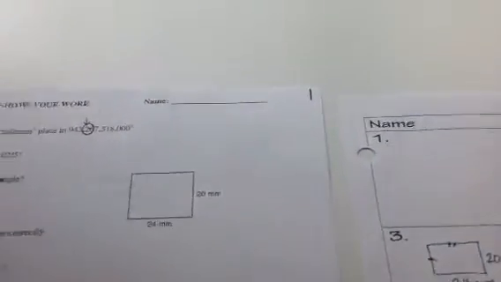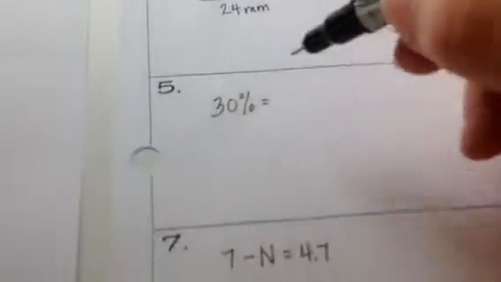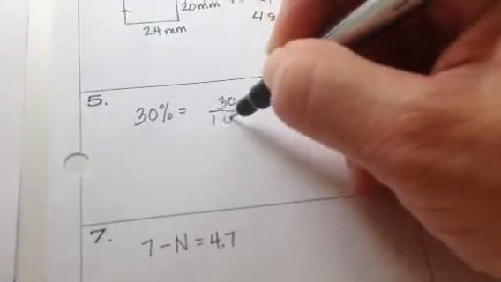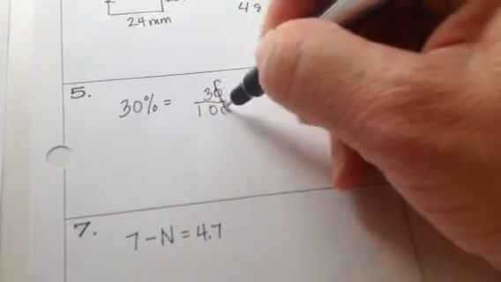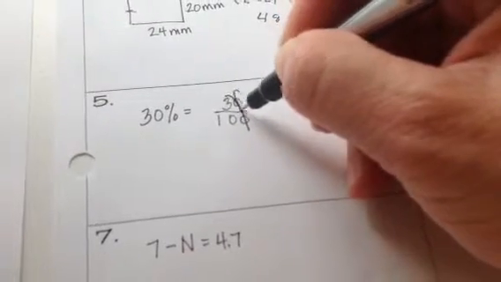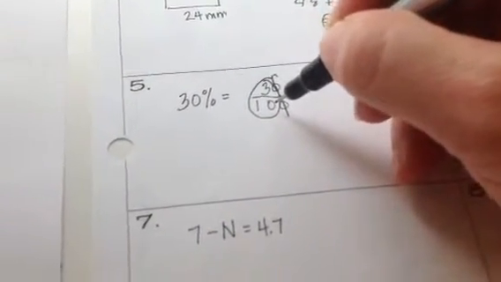Question number 5 says, Larry answered 30% of the questions correctly. Simply write 30% as a reduced fraction. Well, we know that 30% is the number 30 over 100. First thing I can do is divide by 10. So now I have 3 over 10, and guess what? That's all I can do. So 30% as a fraction is 3/10.